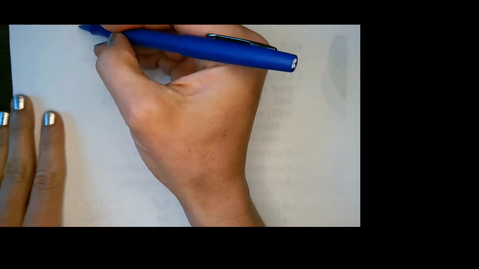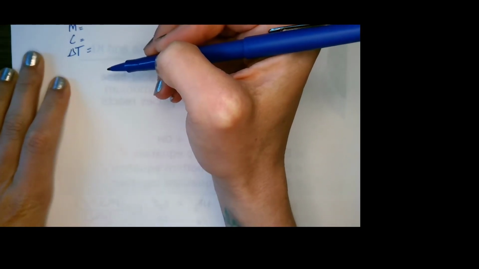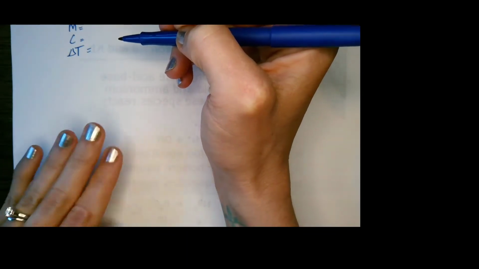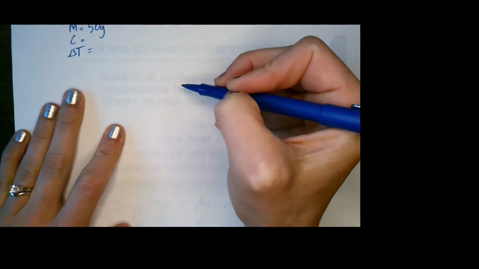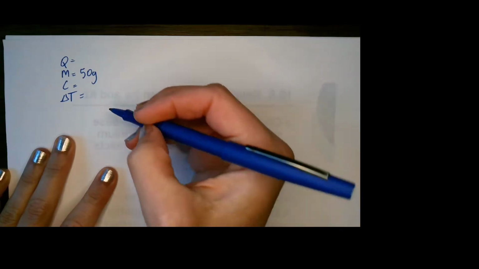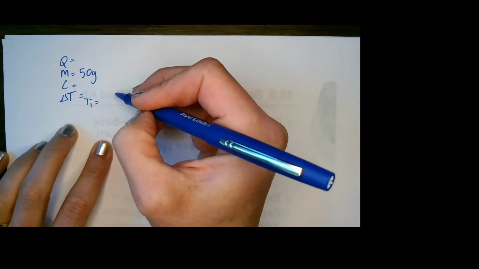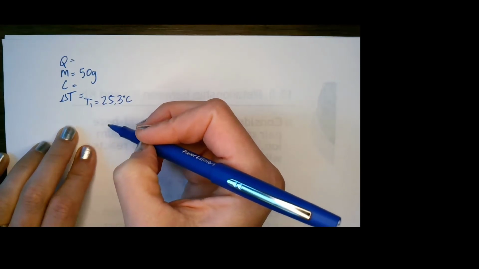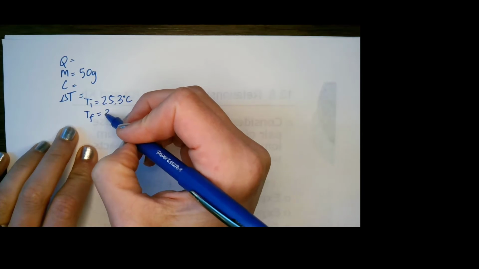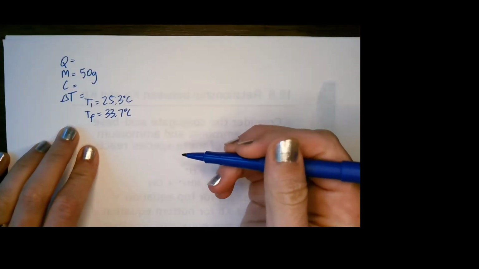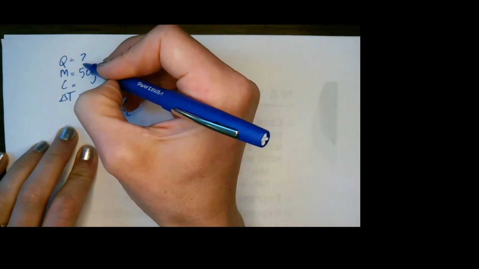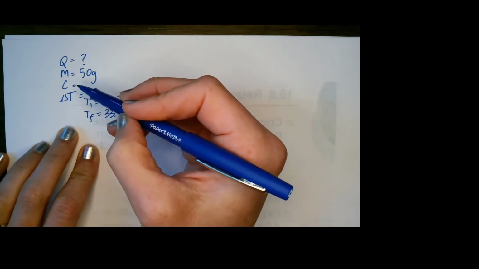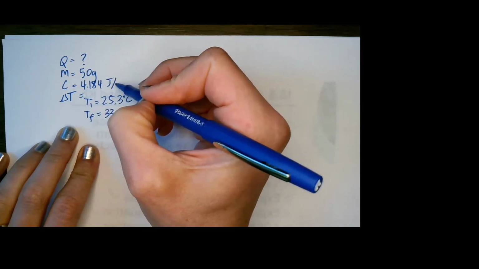So when it comes to solving problems like this, I like to write down, what do I know? So I've got my Q, my M, my C, and my delta T. Let's see what we're given, because in order to solve for problems, we have to be given everything except for one piece of information. So it says if 50 grams of water, and I know that 50 grams is a unit of mass. And it says it's warmed from, so that means that my initial temperature was 25.3 degrees Celsius to, so the final temperature is 33.7 degrees Celsius. What quantity of energy has been transferred to heat the water? So my Q is question mark, which means we must be given C. And oh yeah, if we look up above, it says C for water is 4.184 joules per gram degrees Celsius.